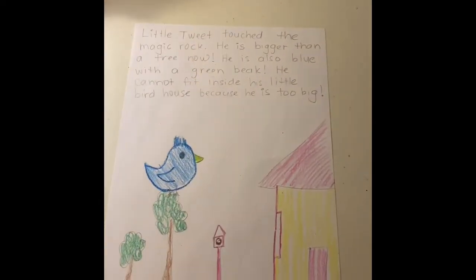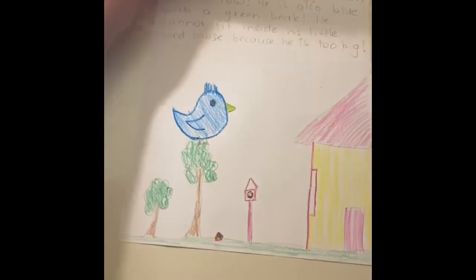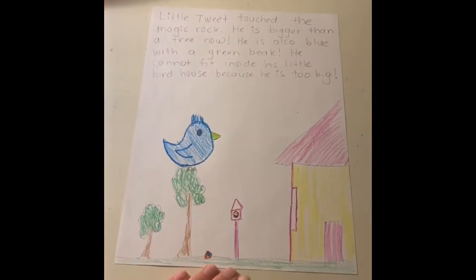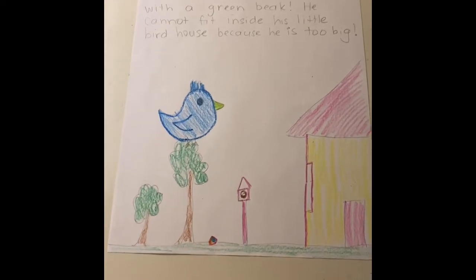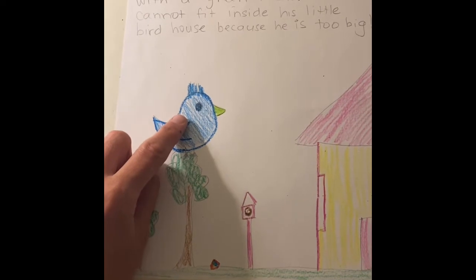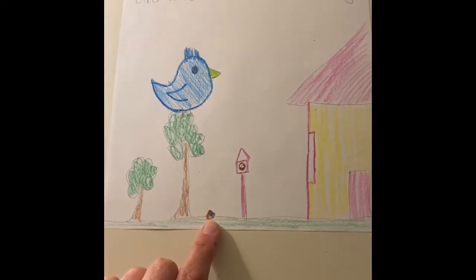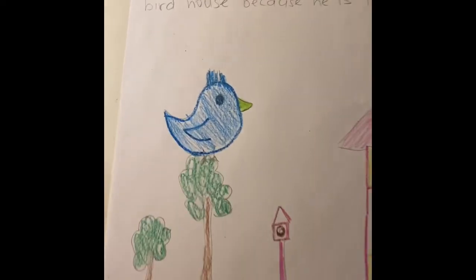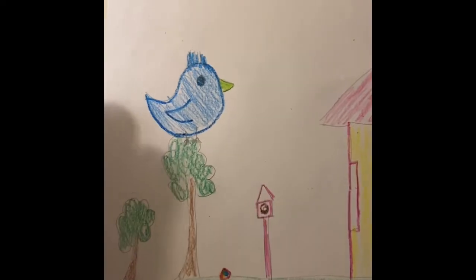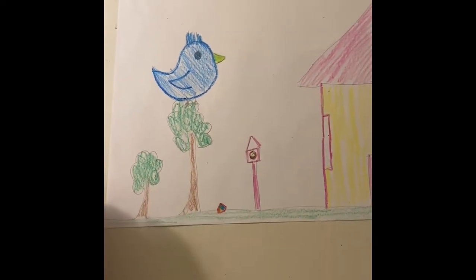All right, everybody, here is what I came up with. So let's take a look at my picture first. Poor little Tweet, all your attributes got mixed up. So you can see in my picture, that's little Tweet. I know it doesn't look like a little Tweet, but he touched the magic rock and it switched his size and his color. So now instead of being little, he's so big. Look, he's even bigger than that tree. He's bigger than this tree right here.